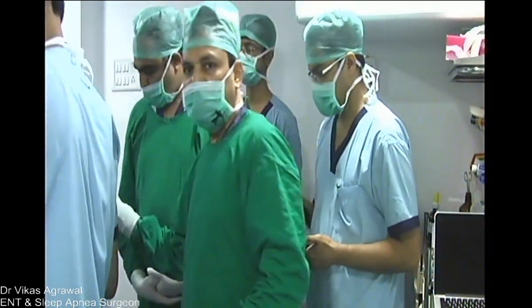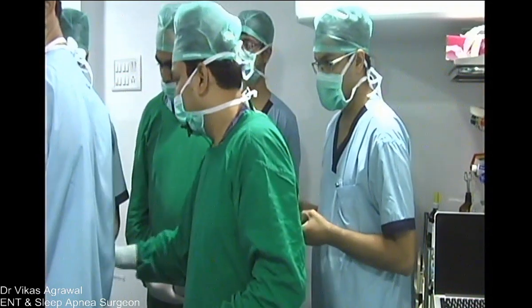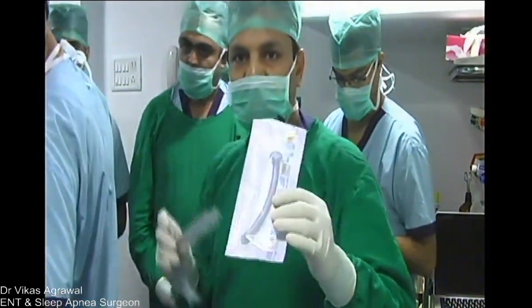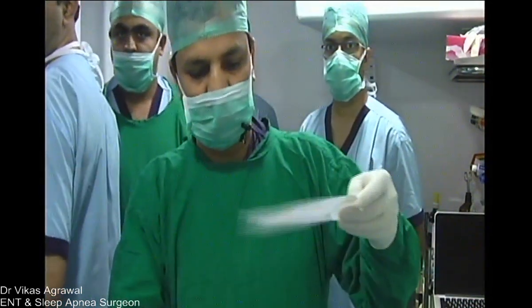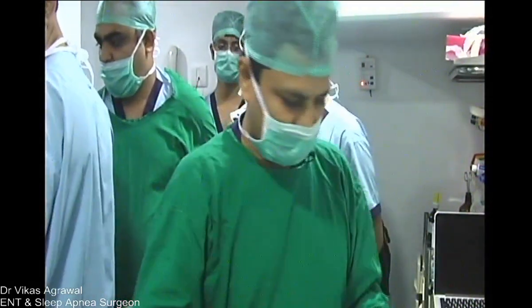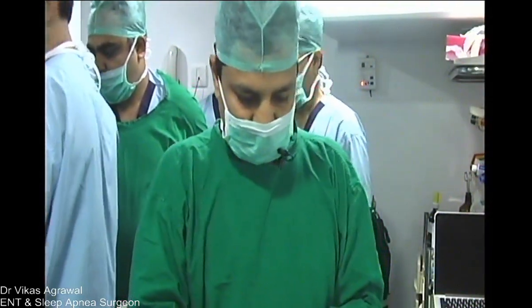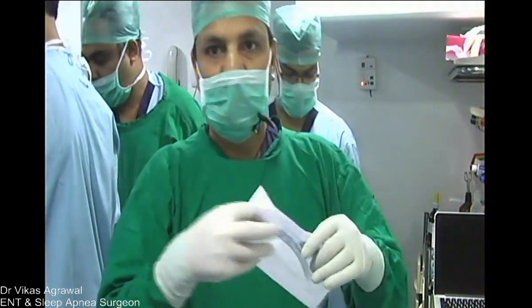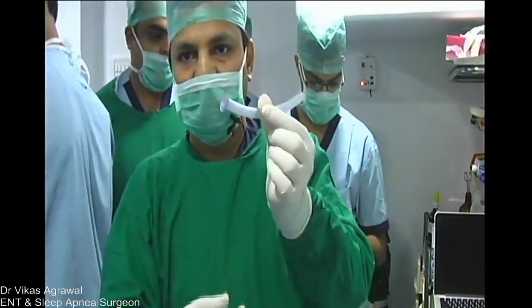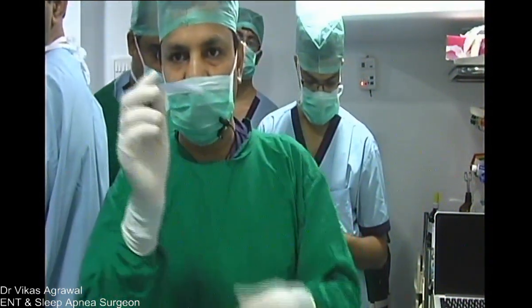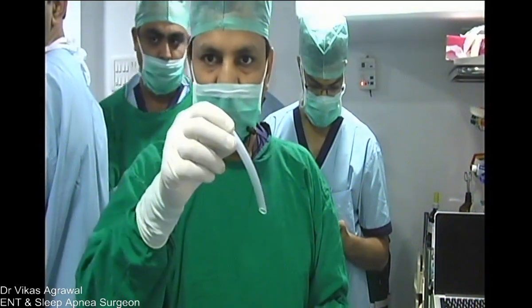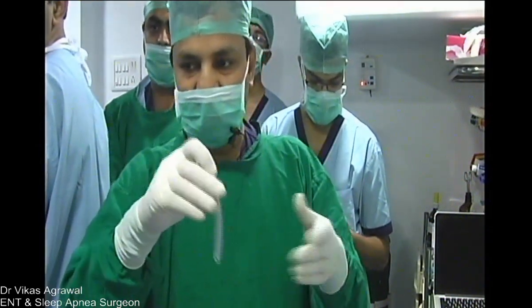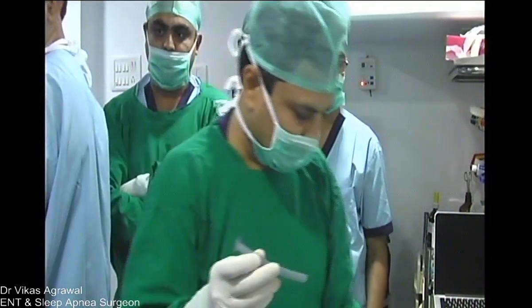Yeah, so we can show the nasopharyngeal airway. So this is the nasopharyngeal airway. I'll just open it for you. This is the nasopharyngeal airway, which many times we put in the nose to keep the palate open to assess the result of palatal surgery, what is going to happen.